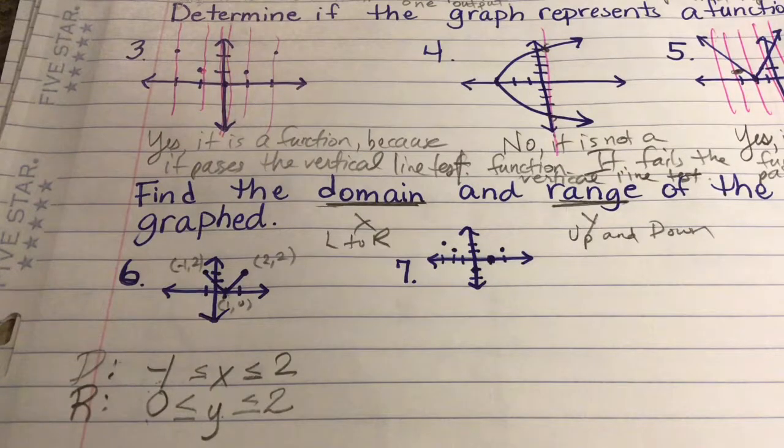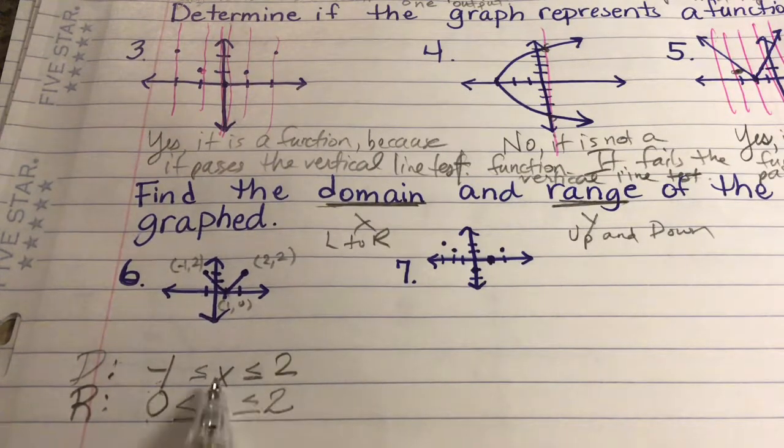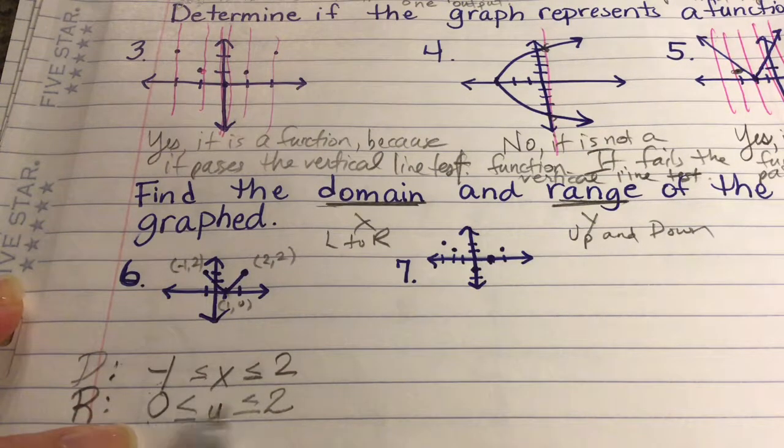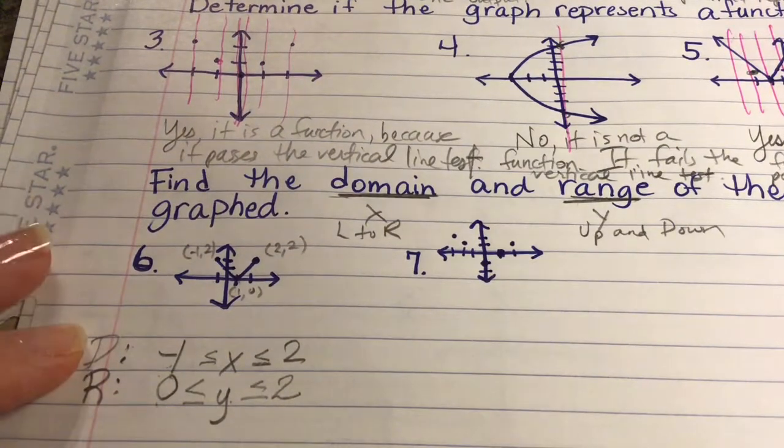I apologize for that. So I have x is greater than or equal to -1 and less than or equal to 2 for my domain, left to right. How far up and down? From 0 to 2. And those are included. So that's my domain and range for number 6.